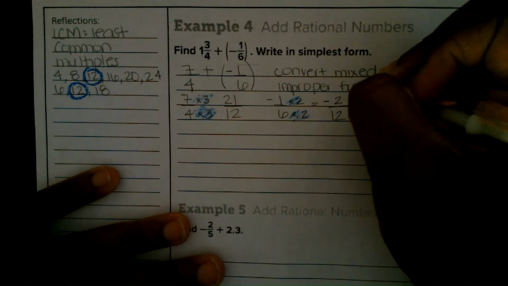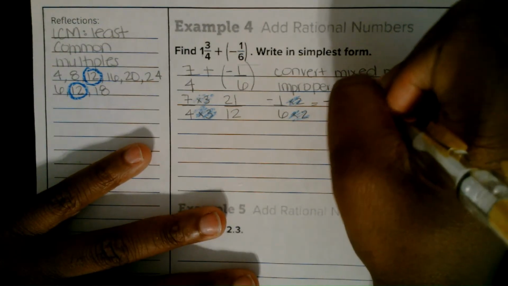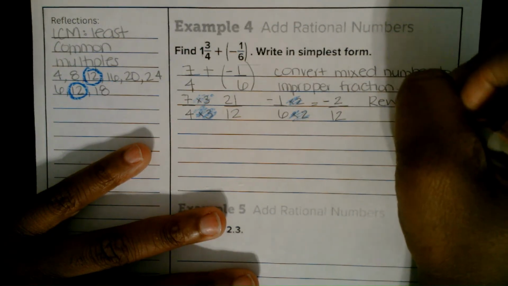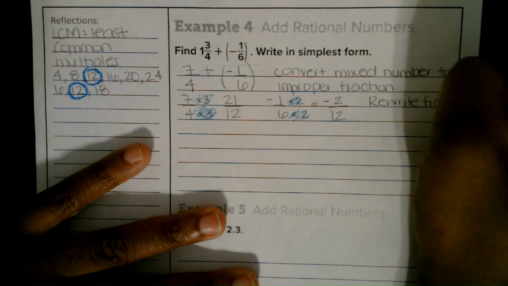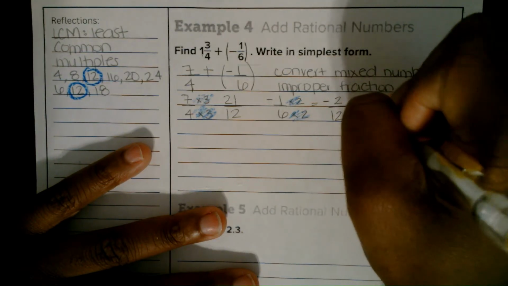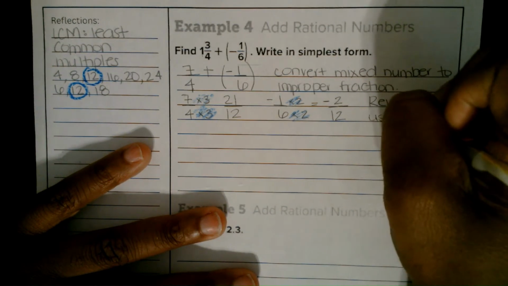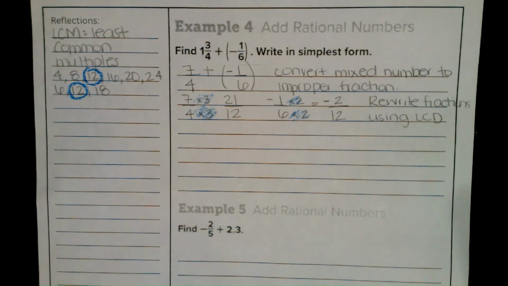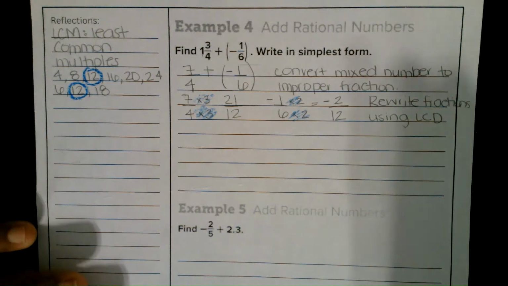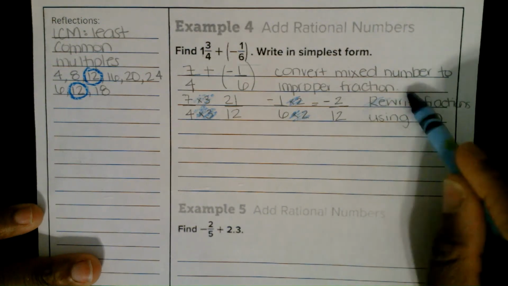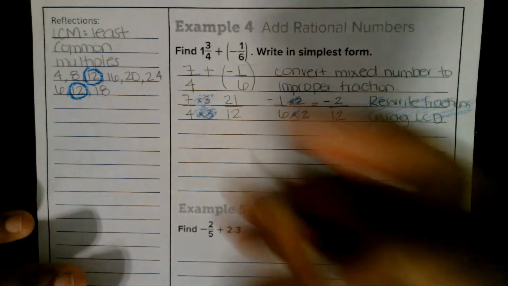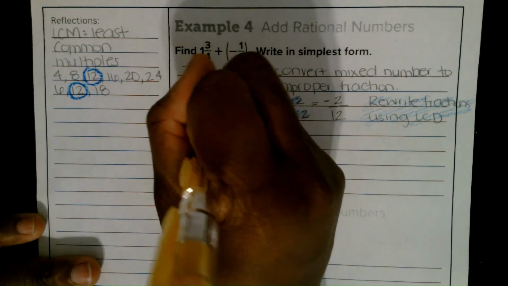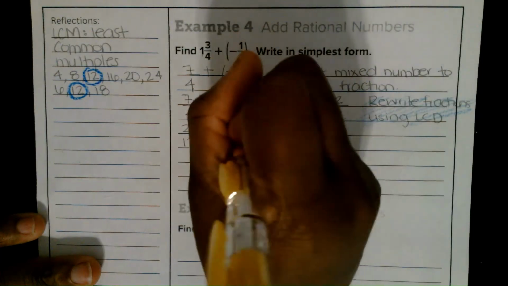So here I'm going to write that I rewrote fractions using the least common denominator. And to find the least common denominator, you use your least common multiple. Okay. So I'm going to rewrite this now as 21/12 plus negative 2/12.